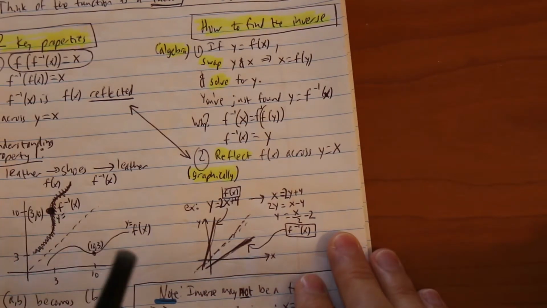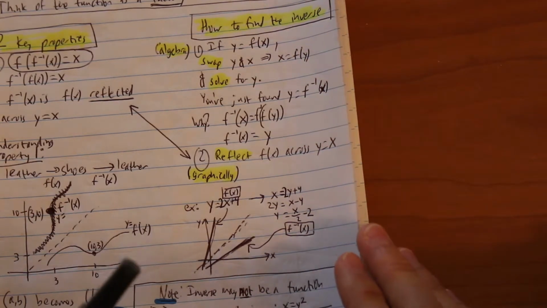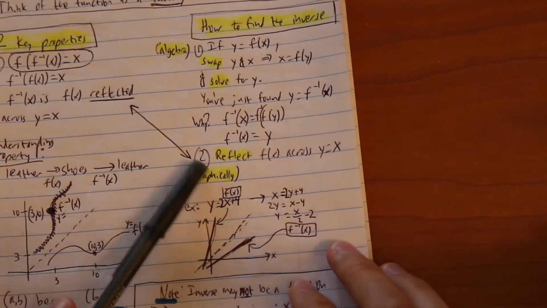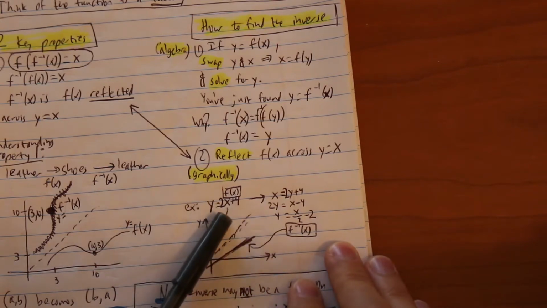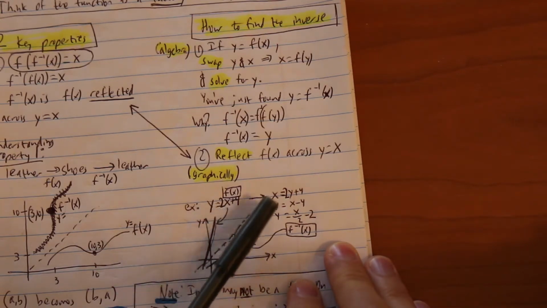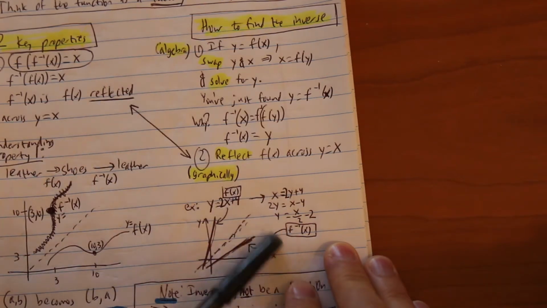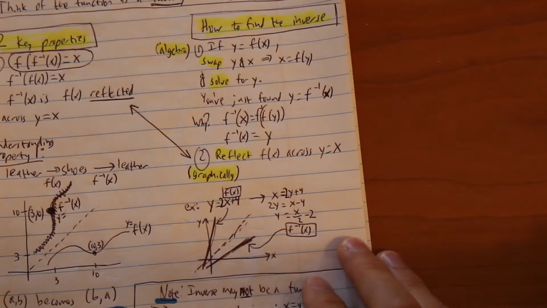So the short of it is this. If you have a really crazy question and no numbers, but just some diagram, then you want to use method 2, where you just reflect visually. If you have actual numbers, such as in this example, and you want to get precise numbers, then you want to use method 1, where you actually swap them and solve. So that's why I said these are the 2 basic methods you'll be using.